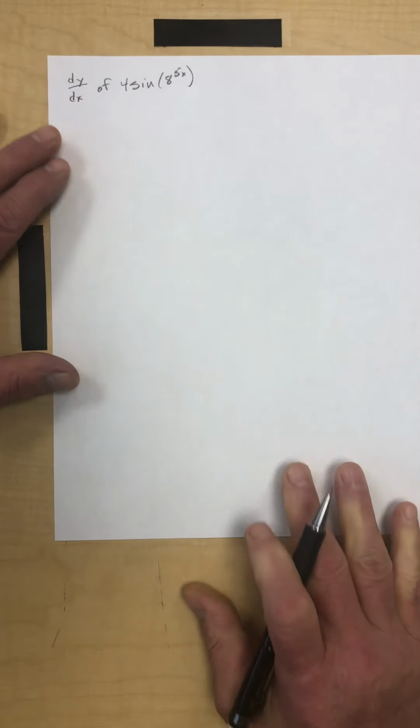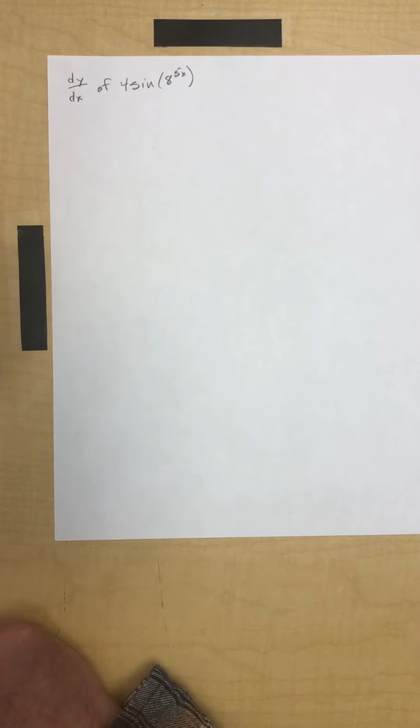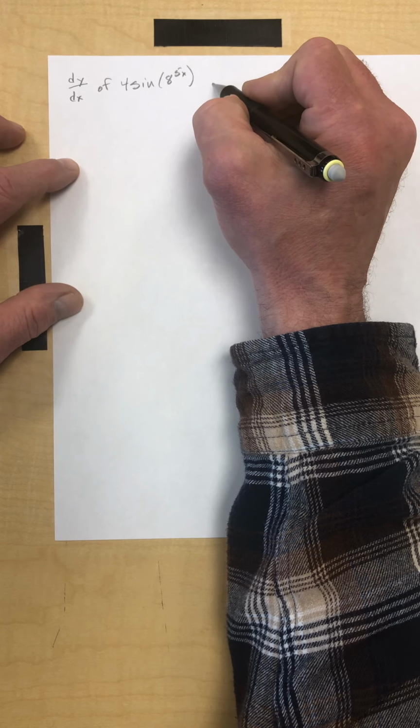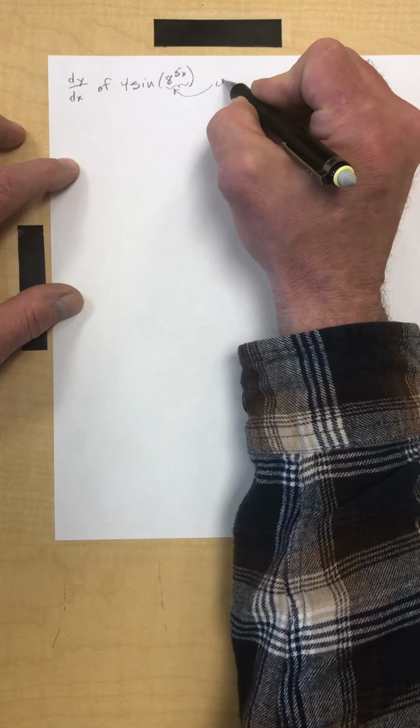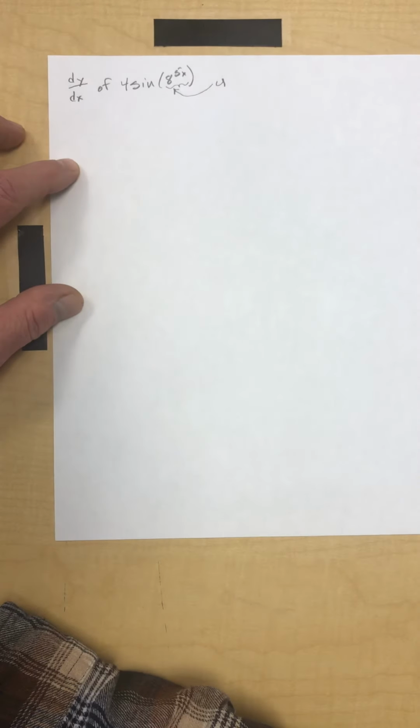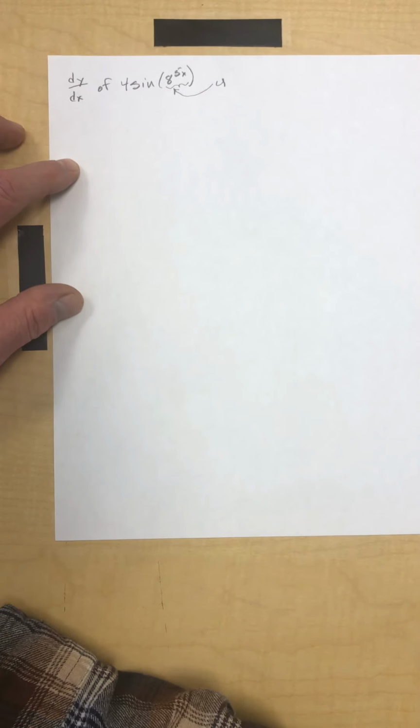This one's a little bit different because we have a trigonometric function there. Again, the 4 out front is just a constant multiplier, so this is just applying the chain rule. If we let our first iteration of u be this entire thing, this would be like taking the derivative of 4 times the sine of u.